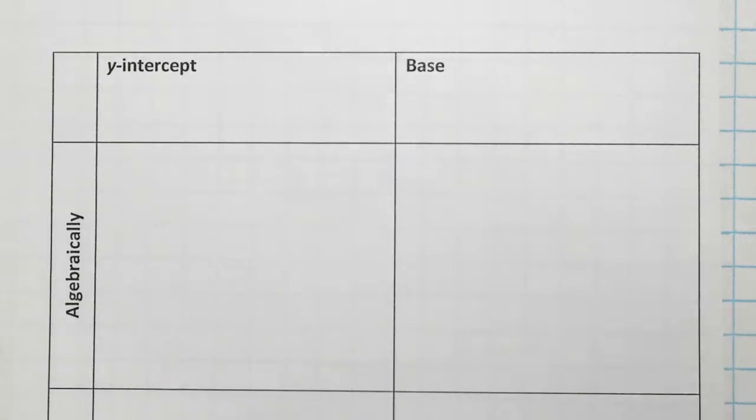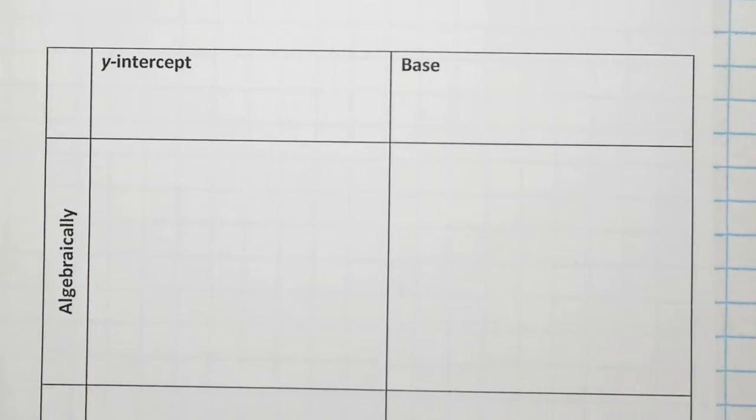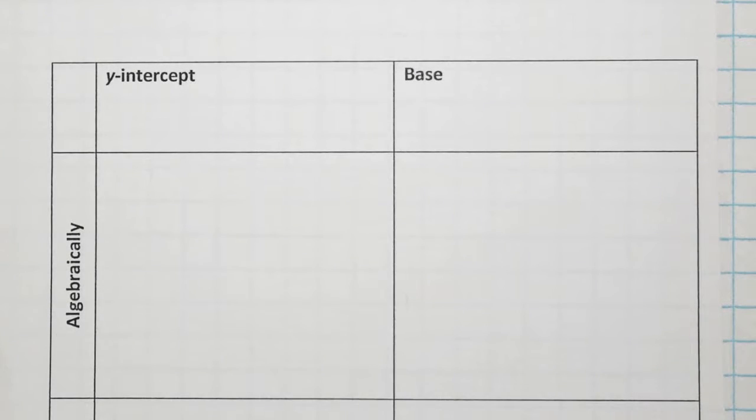Alright, so now we're going to talk about what the y-intercept looks like algebraically, graphically, and numerically, and what the base looks like. So what is a y-intercept of any graph? You were just muttering. I don't know what you're saying. Okay. So the question was, what is the y-intercept on any graph? Say it again.